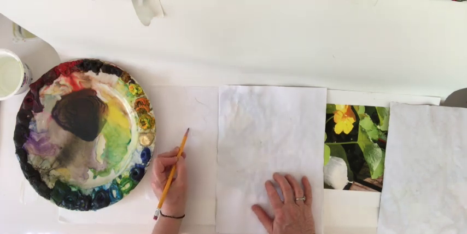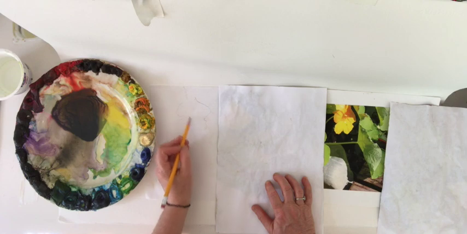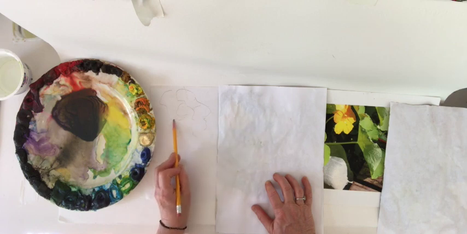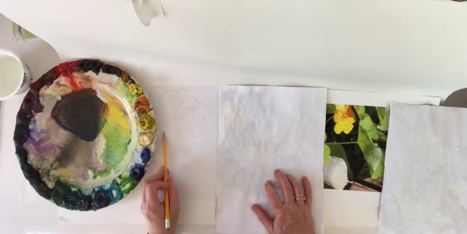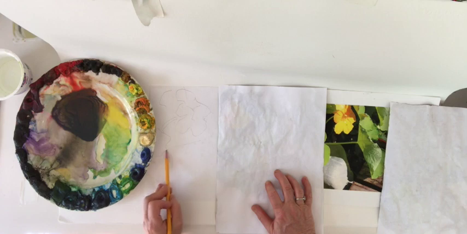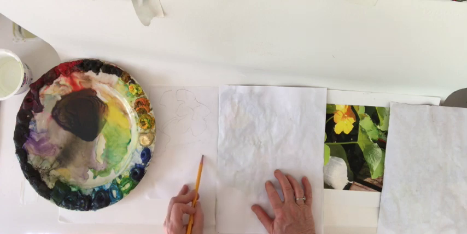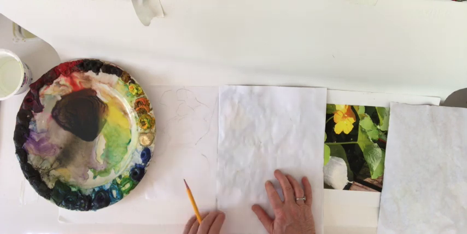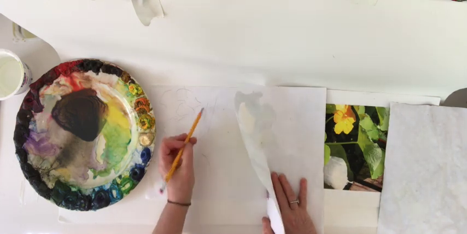And I don't even try to draw this well, because my objective is to do this quickly so that I can access my intuitive side. And I'm changing just a little bit, it's not quite in the right place.